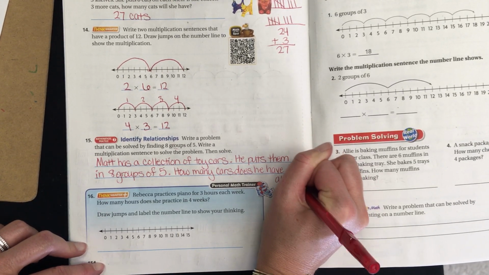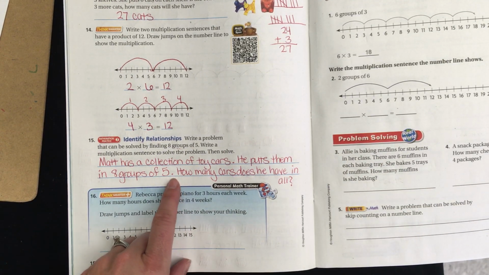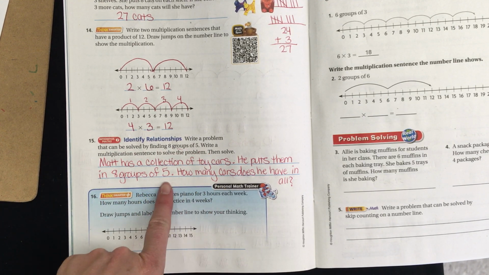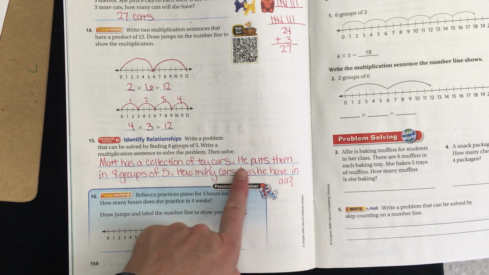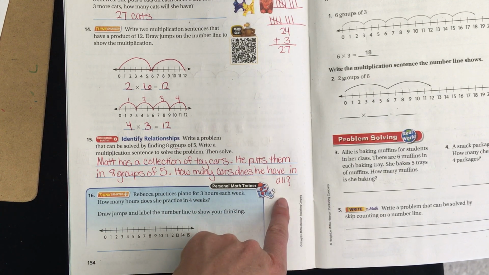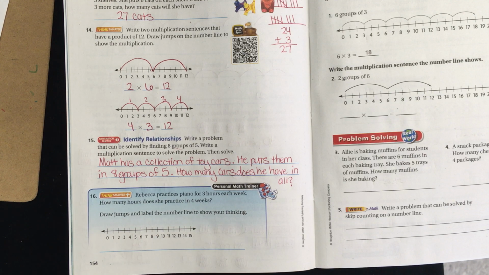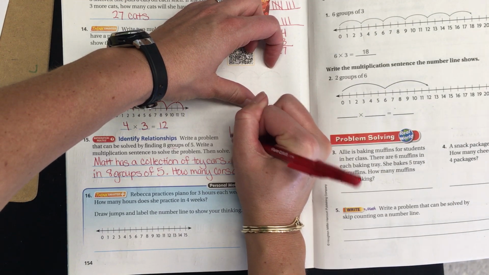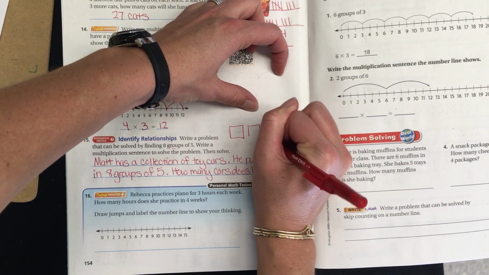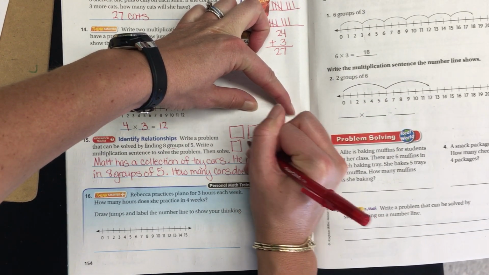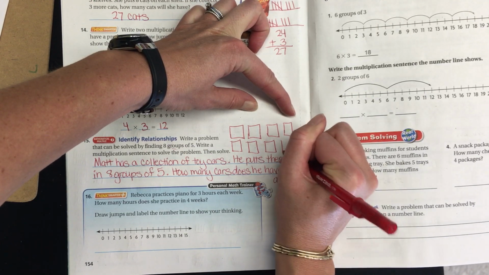Hey, let's check and make sure that we created a question that makes sense with what we are trying to find. 8 groups of 5. So let's see. Matt has a collection of toy cars. He puts them in 8 groups of 5. Yes. How many cars does he have in all? Perfect. Now we need to solve our own question. So 8 groups of 5. So let's create 8 groups. 1, 2, 3, 4, 5, 6, 7, 8.